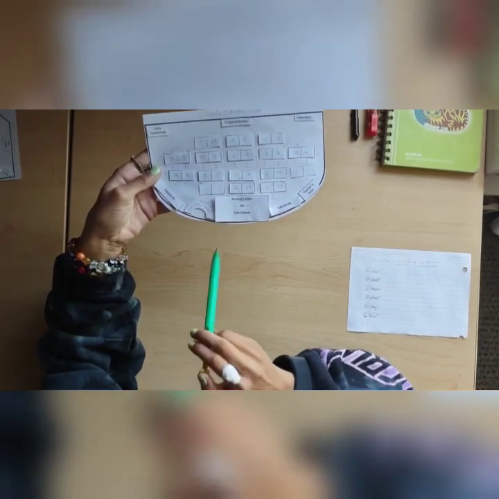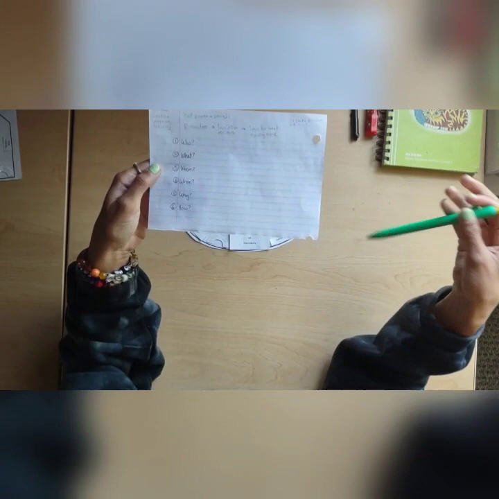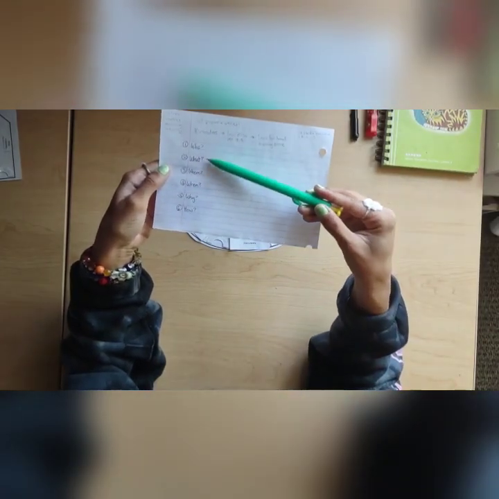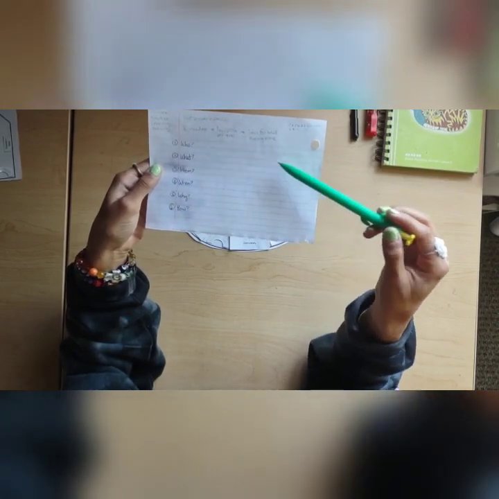Students are going to need a half paper and pencil for this activity. And I kind of did a mock-up of what they might need. So just a half piece of paper where they can write who, what, where, when, why, and how. And as they discuss with their partners, they can write it out.